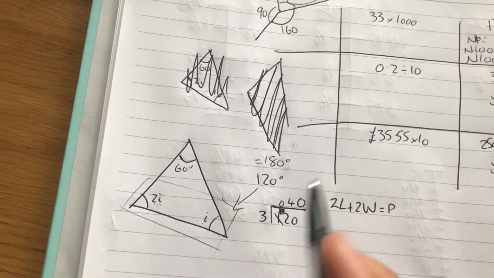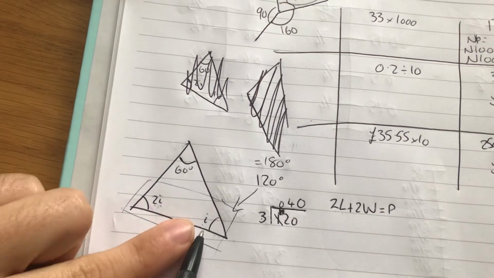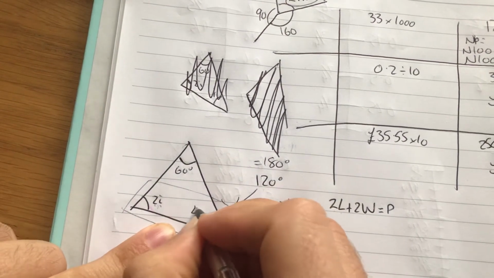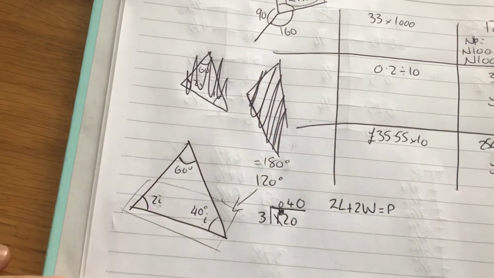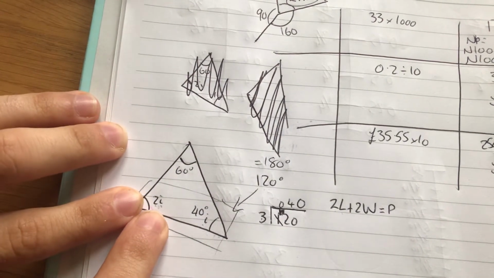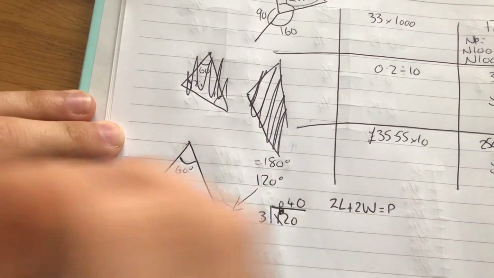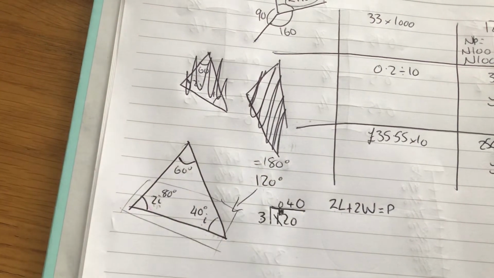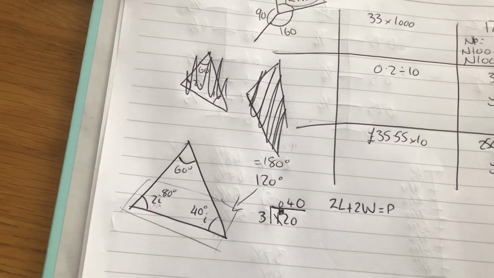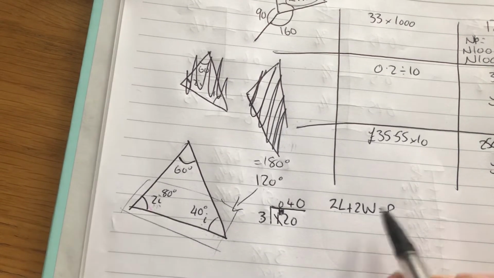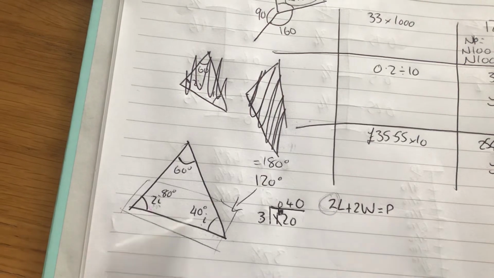So, 120 divided by 3 is 40. So that means that I here is 40. But that means that 2I is 80. Okay? So there you go. Dipping into the realms of some basic algebra. Just things representing numbers, essentially. But we have talked about what it means when there's a 2 there.